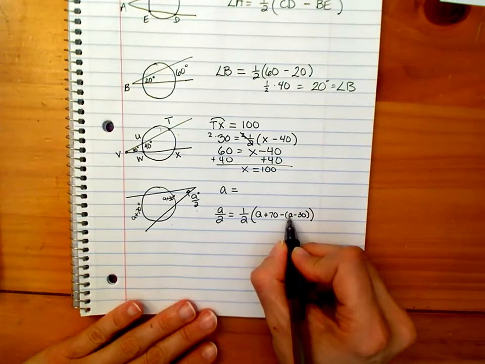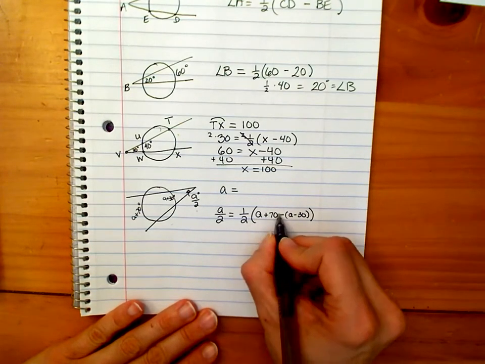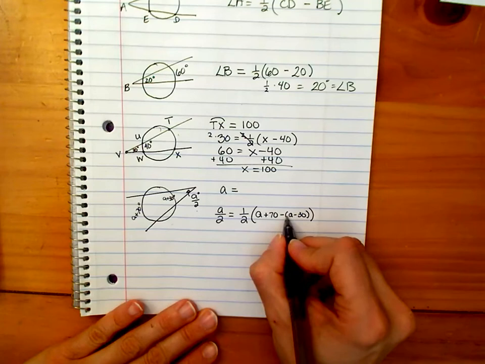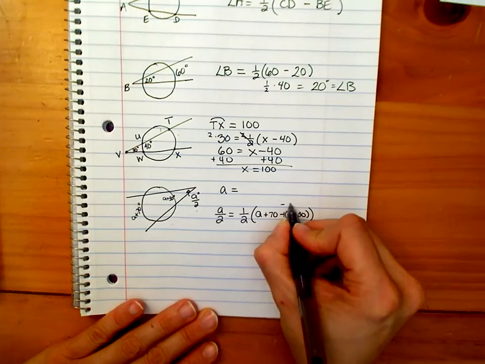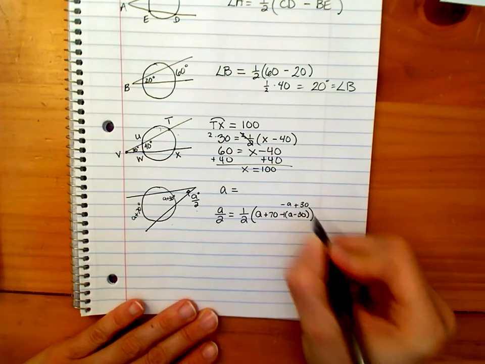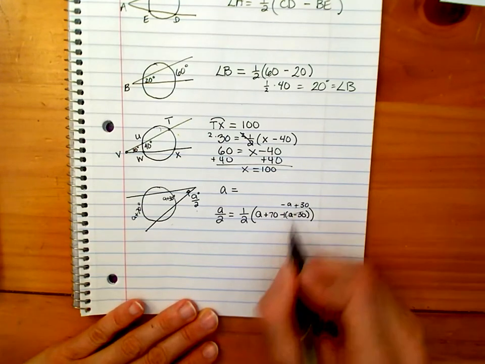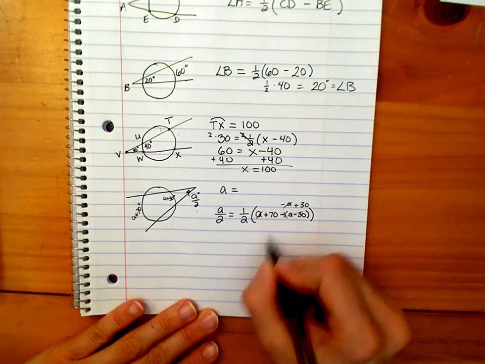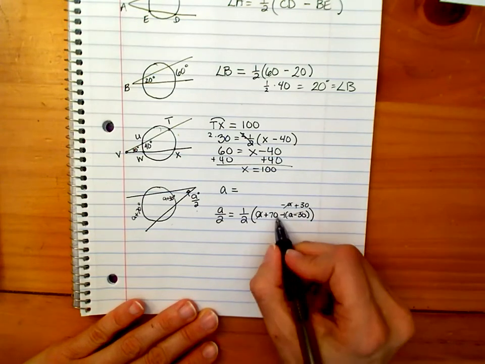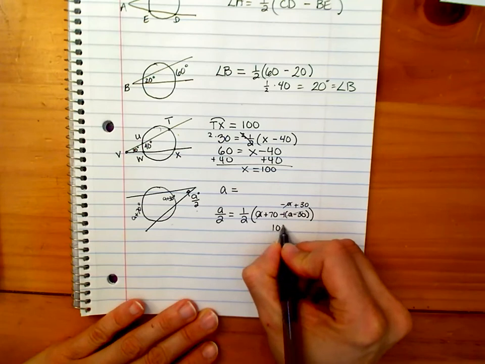Well, if I use distributive property, I get a minus a. When I use distributive property on this negative, some people like to put a 1 there, I get a negative a plus 30. We'll just do that real quick so you can see what it is. So now I have a minus a when I combine like terms, which means they cancel, and 70 plus 30. 70 plus 30 is 100.